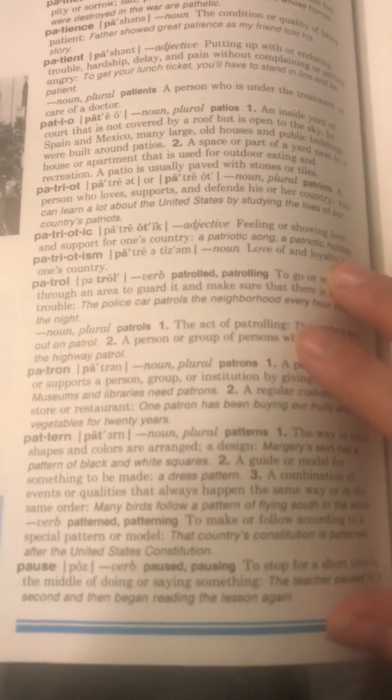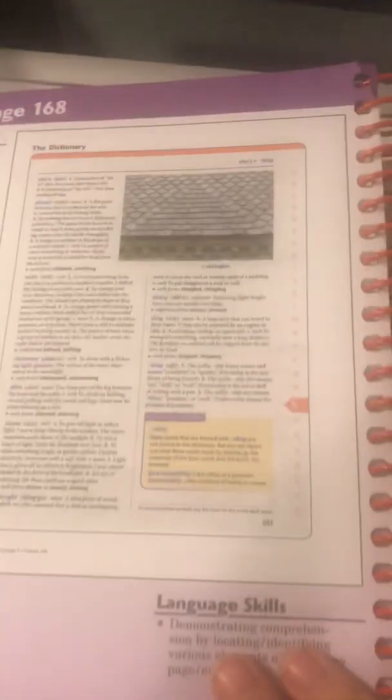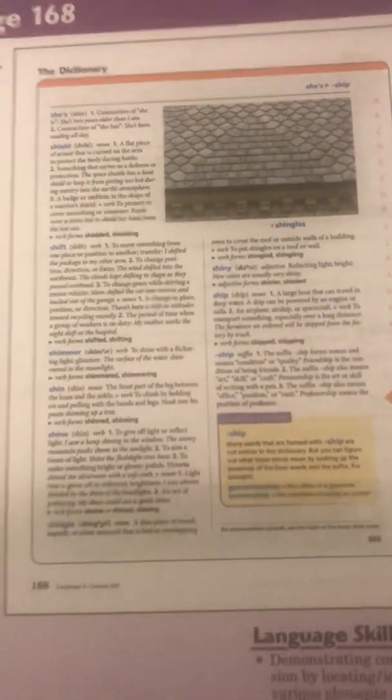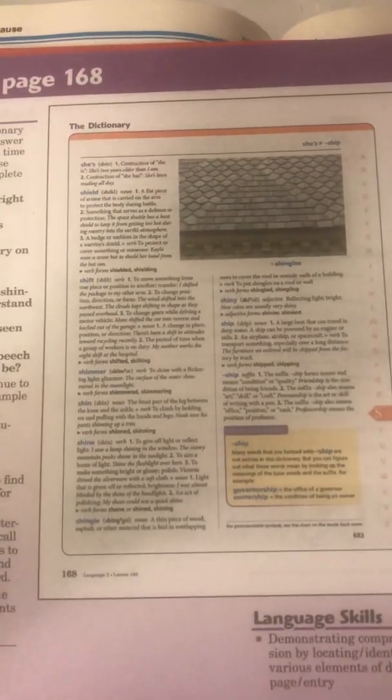So on page 168, you have a sample page out of a dictionary. I want you to go ahead and take a look at page 168. I'm going to get it out here, see if we can get it set up so that it's clear. I'm just going to ask some questions that have to do with this page. This looks a little blurry.